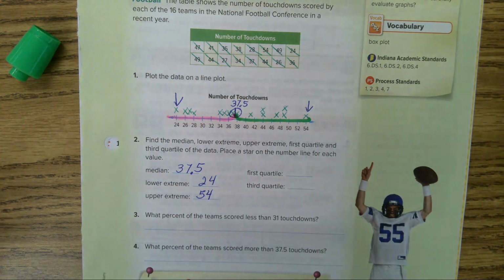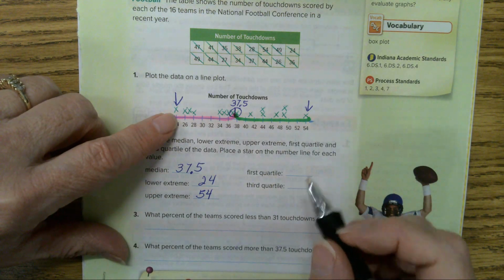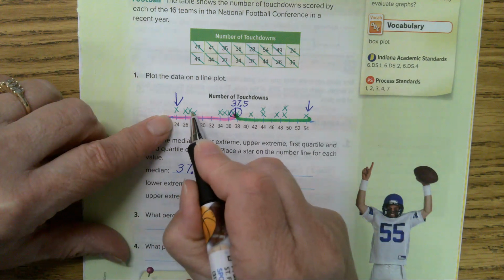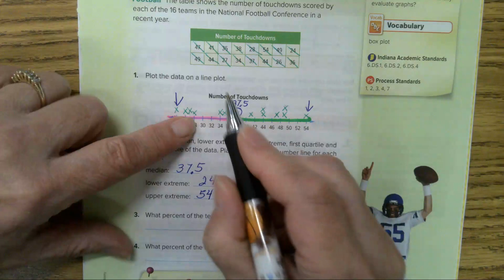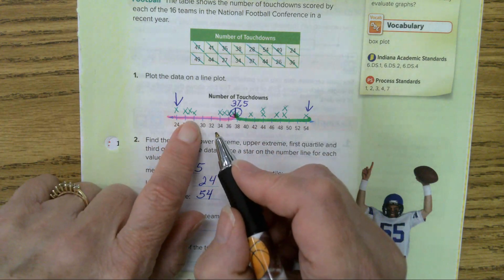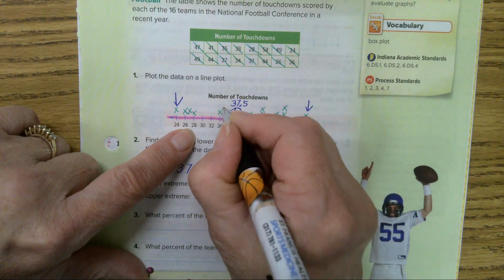Good. Your first quartile, this is where we have to find our middle number in the group. 1, 2, 3, 4, 5, 6, 7, 8. So it's going to be in between the 4 and the 5. So it's going to be these two.